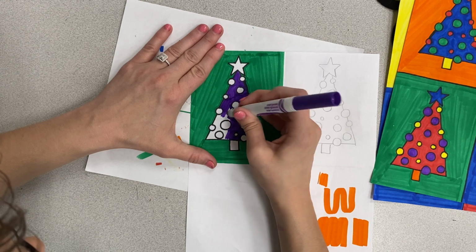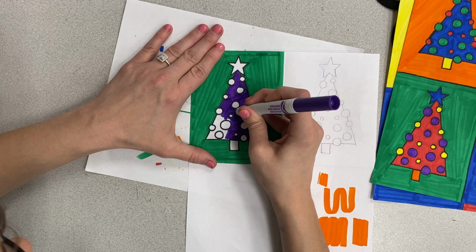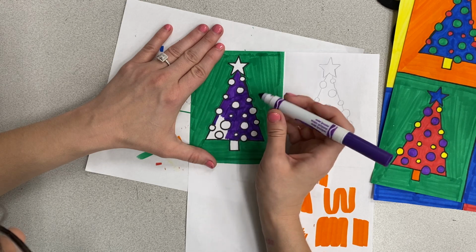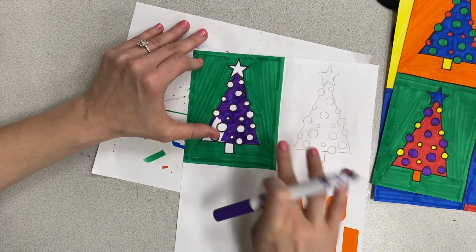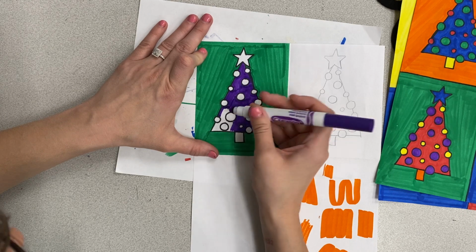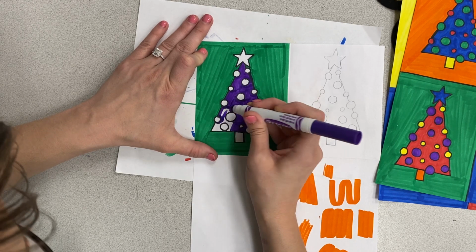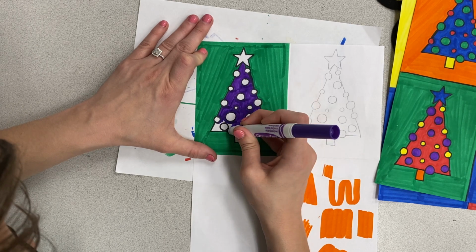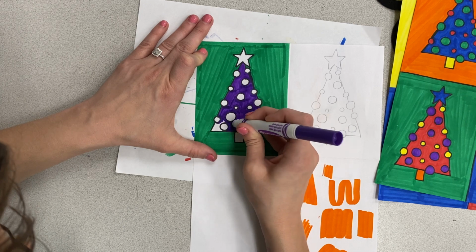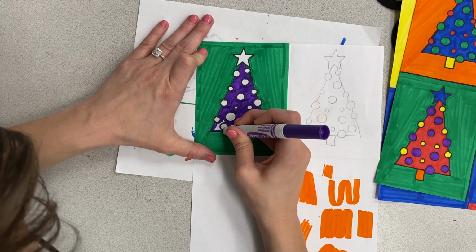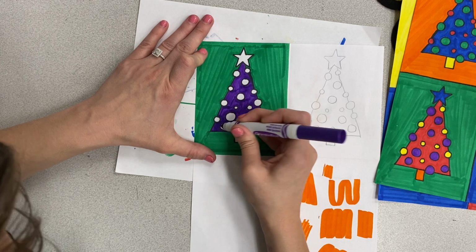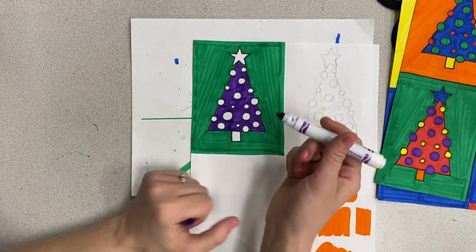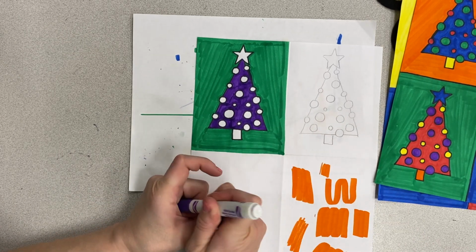All right, almost done. Notice how it's drying a little bit so it's not as streaky in the background. Okay, almost done. And voila.